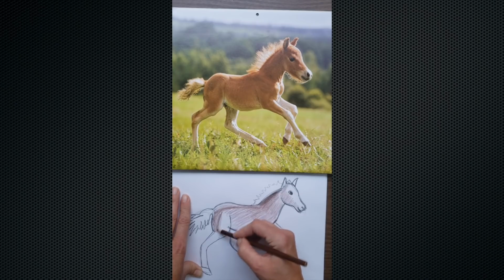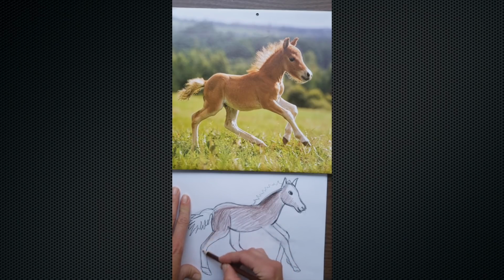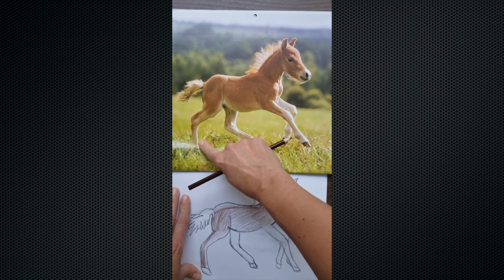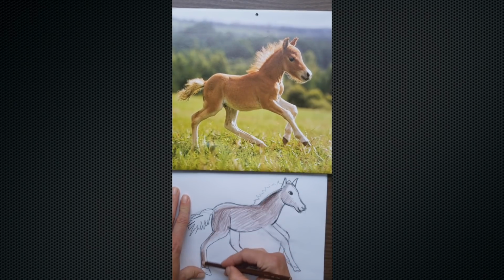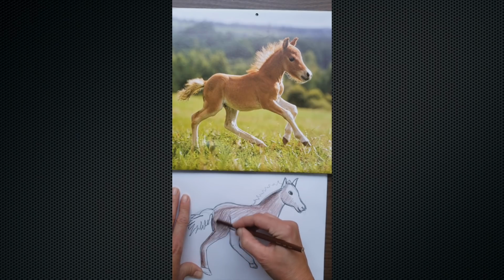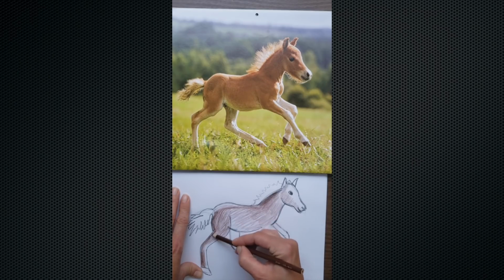Now this part of his leg is darker, so I'm going to darken in there. And most of his leg, most of this back leg is dark, except for the front of the bottom part of his leg. So I'm going to leave that light, keep that a lighter value. Back of the leg can be darker, as well as this upper part of his leg. I'm just going to kind of darken over here a little bit, just to give it that look of having some form.